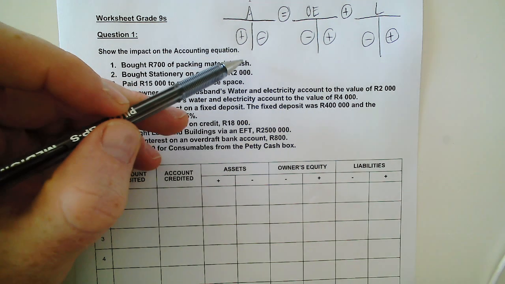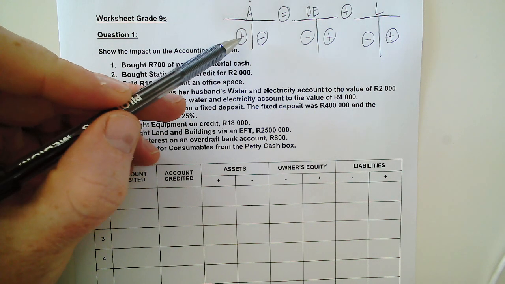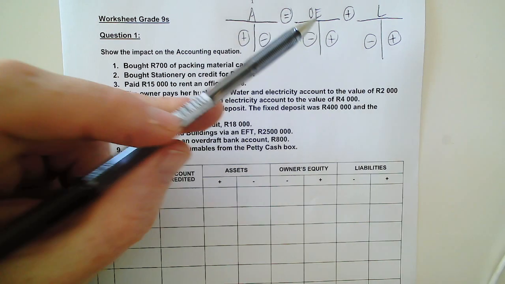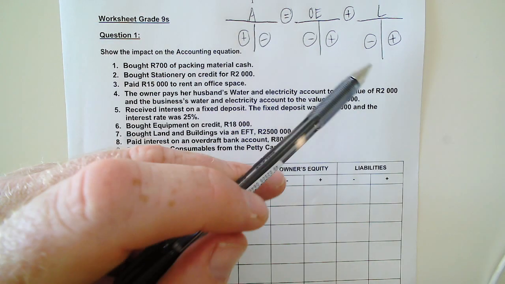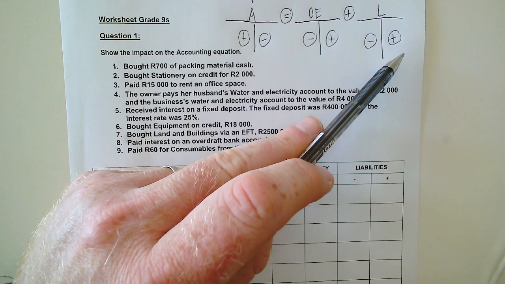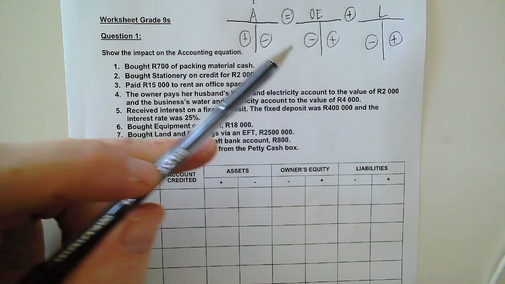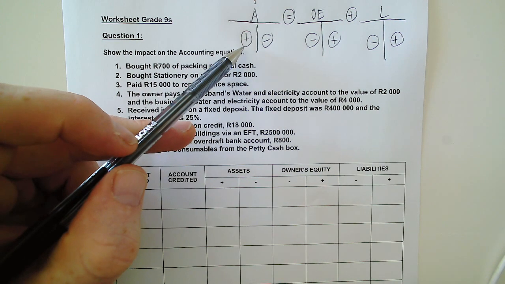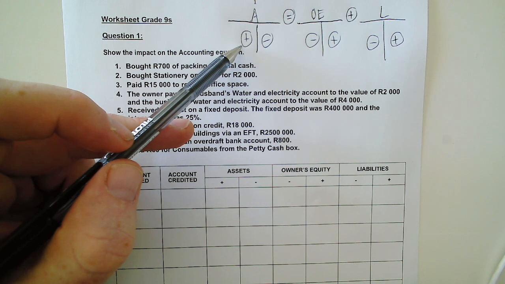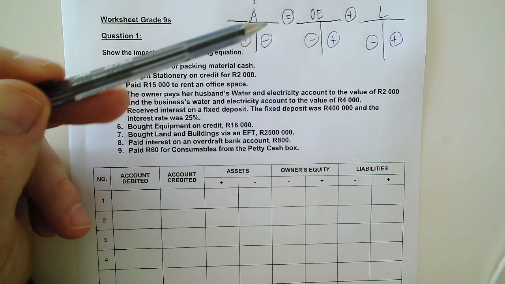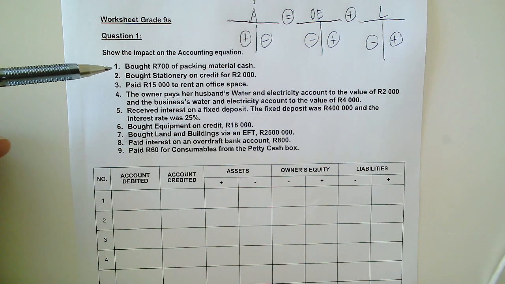Okay, so you will see for assets, the plus is on the left-hand side and the minus on the right-hand side, whereas on the other side of the accounting equation, it's the opposite. The plus is on the right-hand side or credit side, and the minus on the debit side. Okay, so assets plus is on the left-hand side or debit side, and the minus is on the right-hand side or credit side. So I'll explain how this works while doing these transactions below.